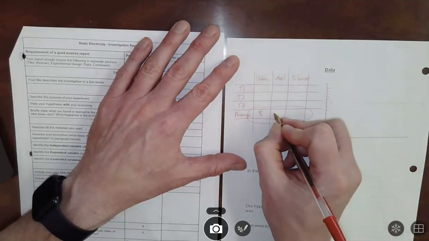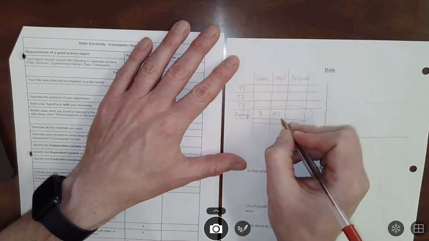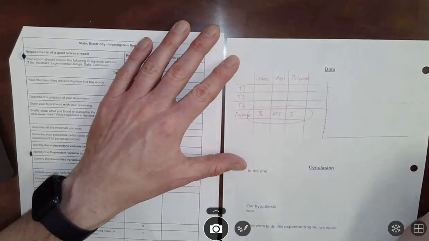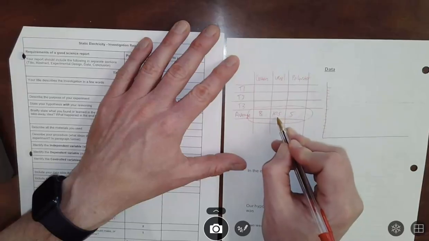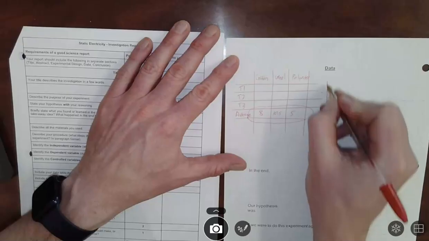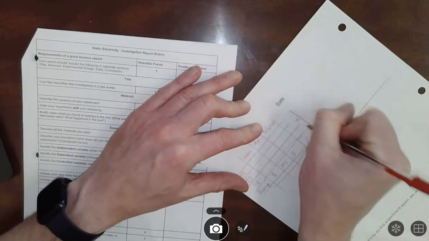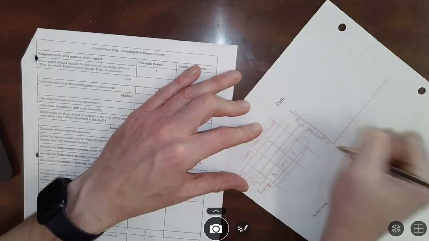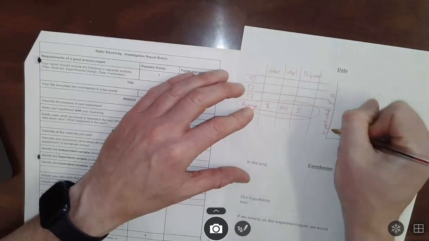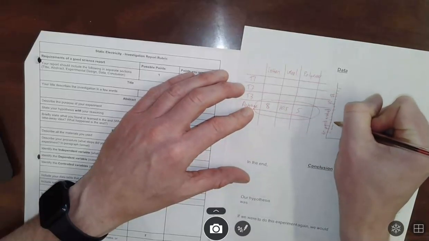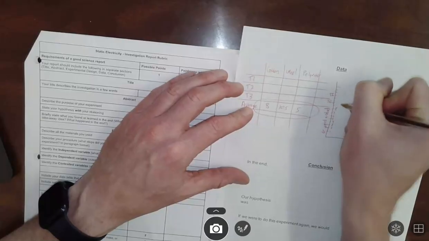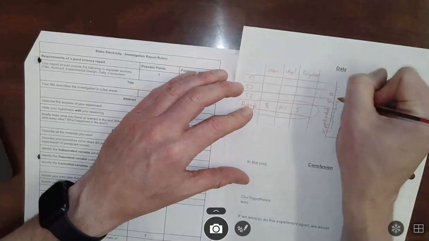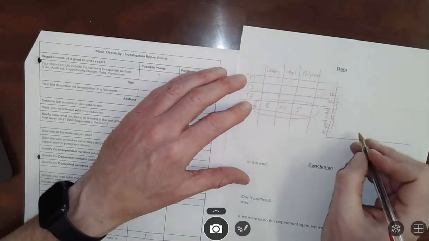So I don't have any data, I haven't done this experiment, but let's say on average the cotton picked up 8 papers, the wool picked up 10.5 papers on average, and the polyester picked up 5 papers. Well, then the highest number I need to graph is 10.5. So I need to make sure my y-axis, which is the number of papers picked up, goes up to 10.5. So we've got 1, 2, 3, 4, 5, 6, 7, 8, 9, 10. So I don't even need those. Oh, 11. Okay.